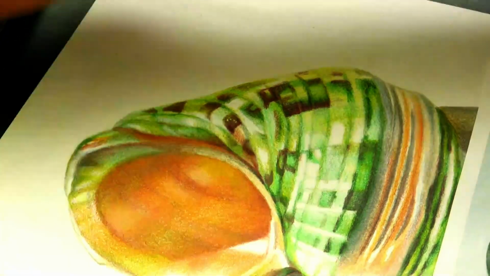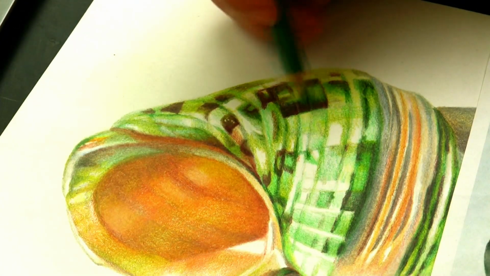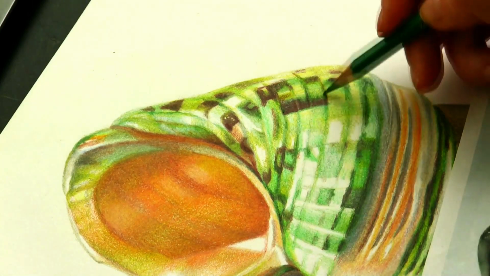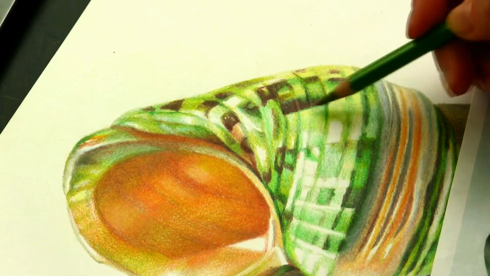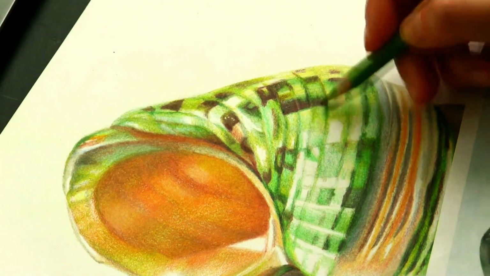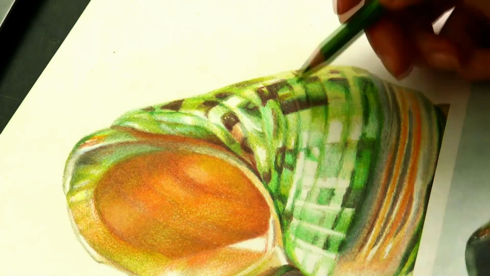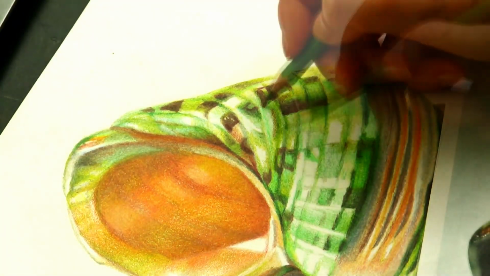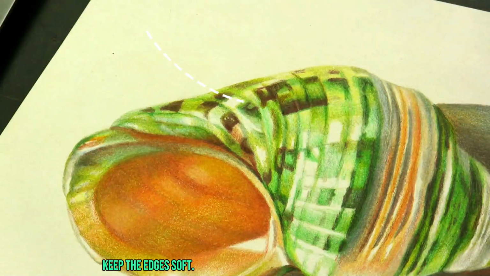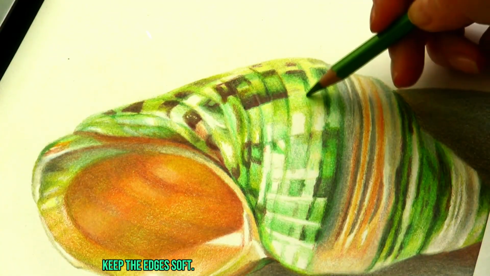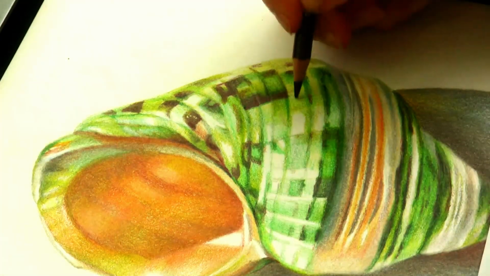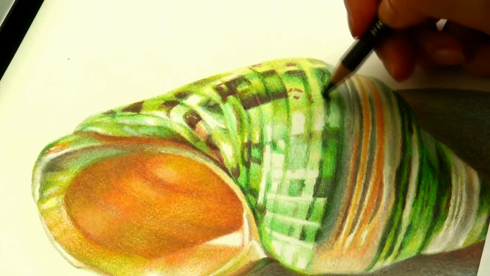You can see me rotate my paper to apply soft strokes following the curves of the form. I identify the patterns of color between the curves and fill them in. I also pay attention to the edges so they stay rather soft between these patterns of color. I don't outline them. I overlap the colors to create seamless transitions between the hues.